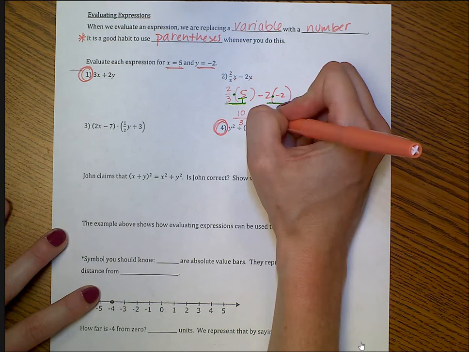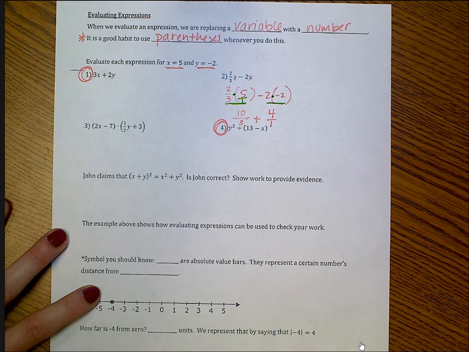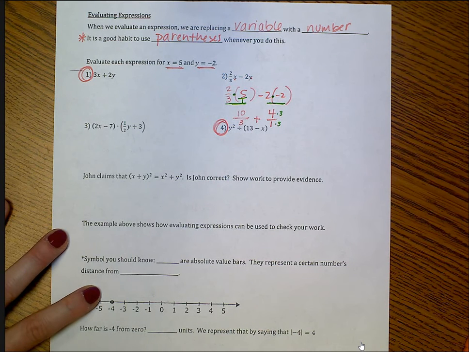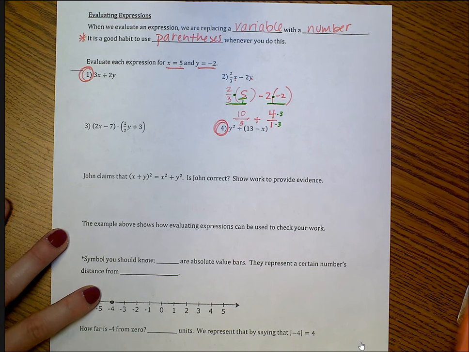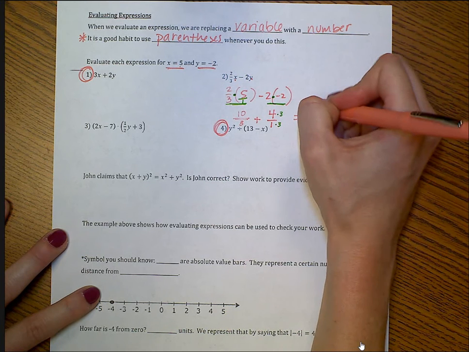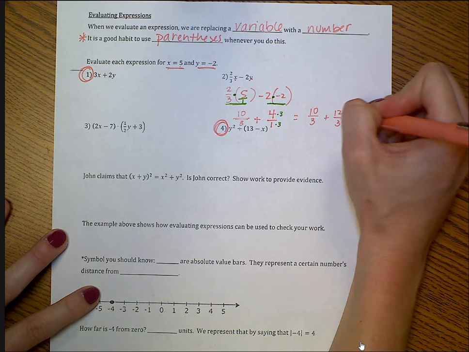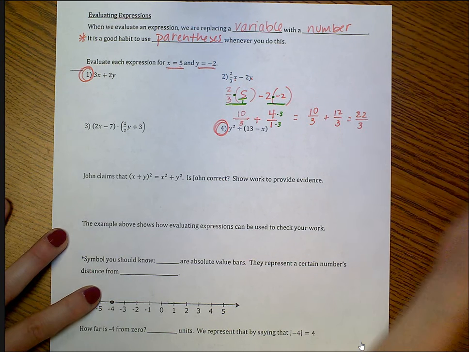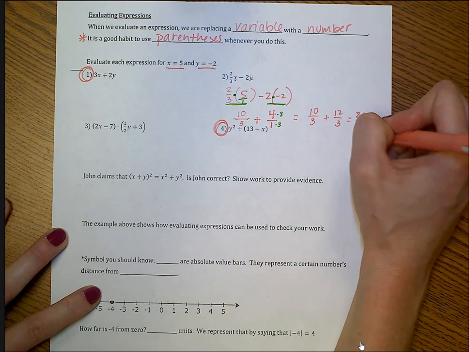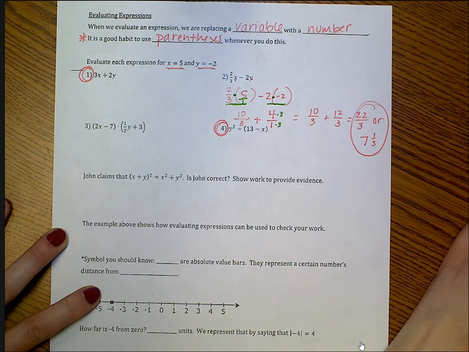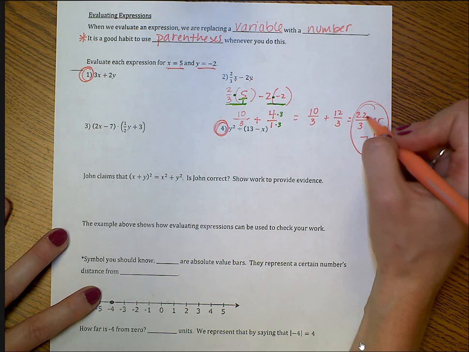Got to add fractions, so I know I need a common denominator, so I just got to get a 3 on this second fraction here. So this is really just the problem 10 thirds plus 12 thirds, which would be 22 thirds, or that's the same thing as 7 and 1/3. 3 goes into 22 7 times to make 21, and there's 1 left over.